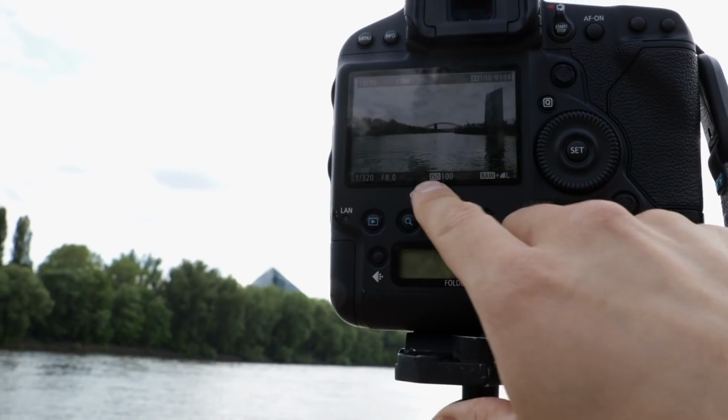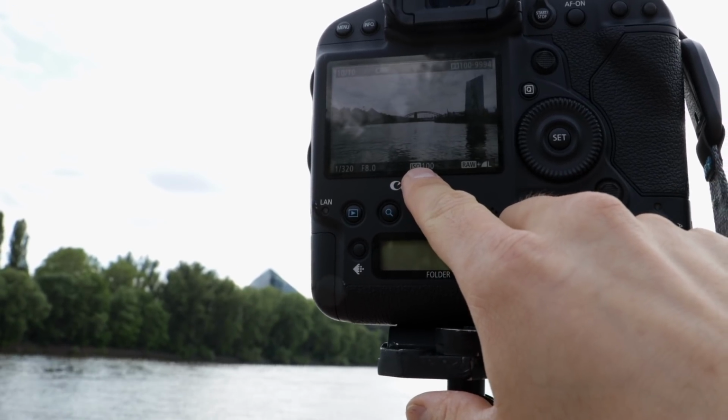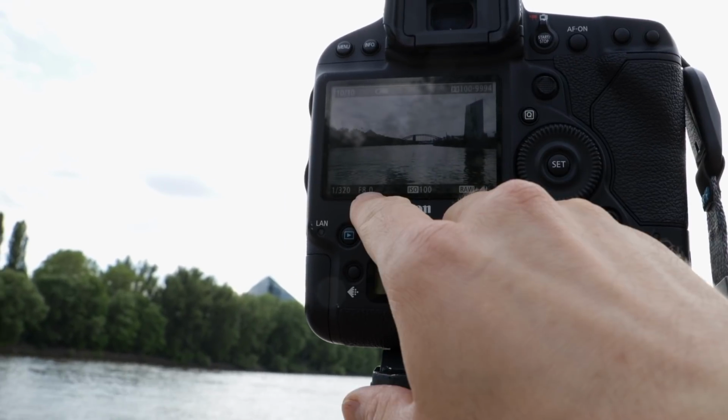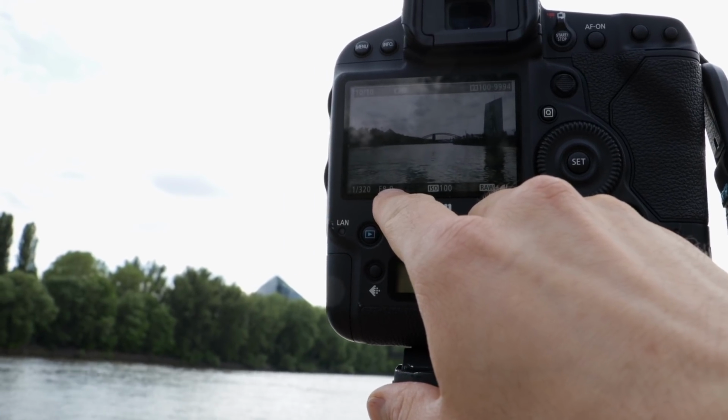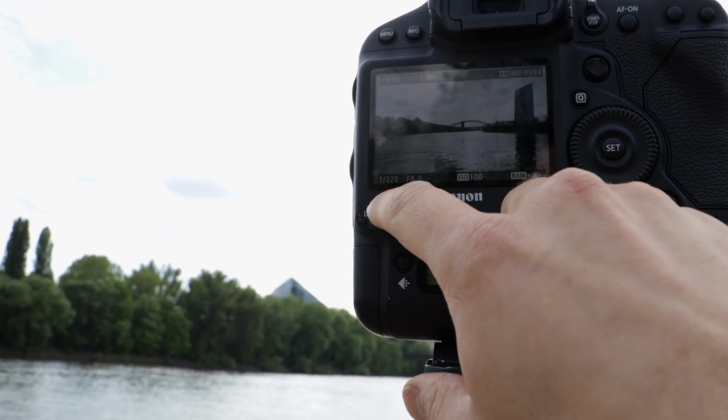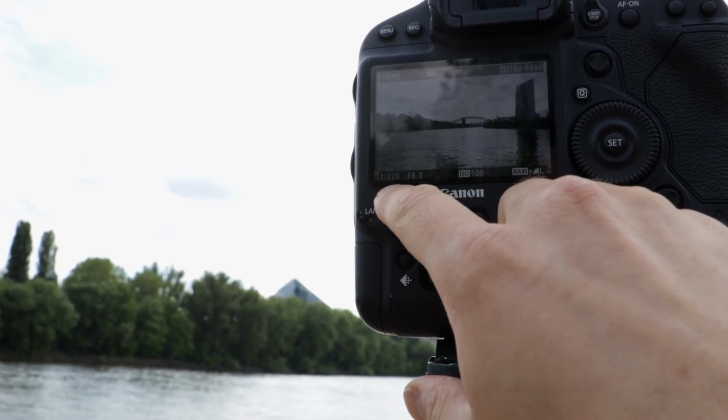But remember, always use low ISO values, because it will not improve the image quality if you push it too high. f8 is a really good value to start with while taking landscape photography. And the only thing that you now have to look at is the shutter speed.